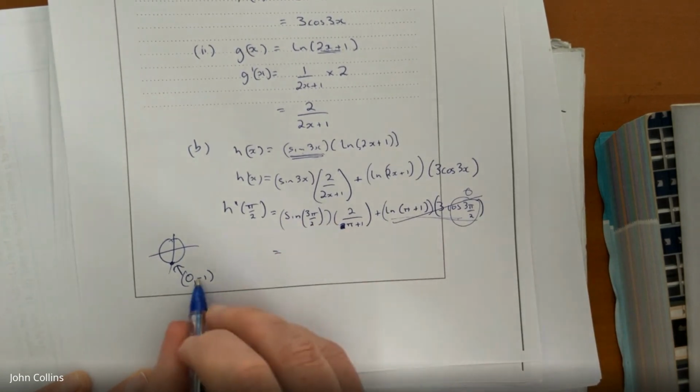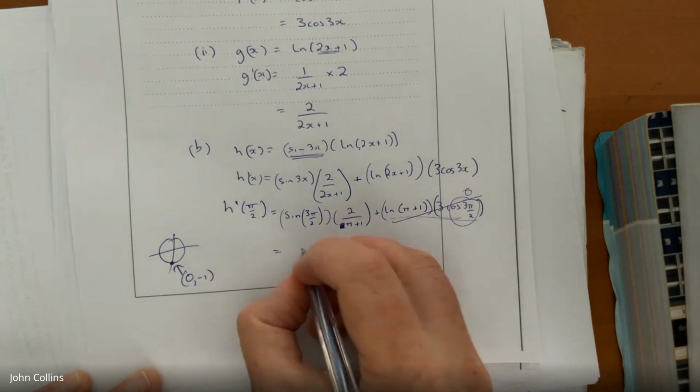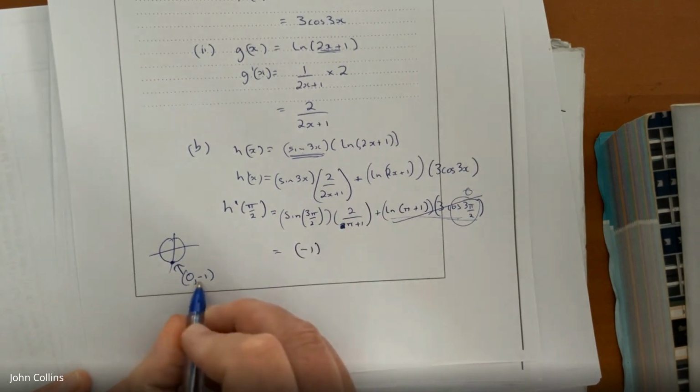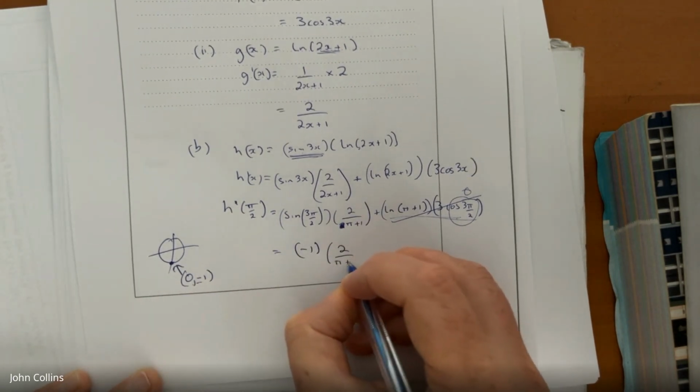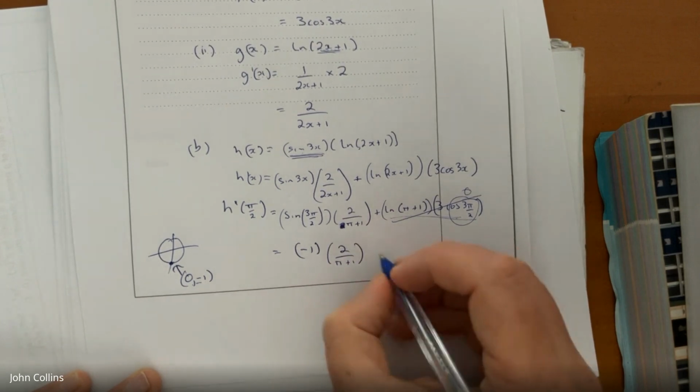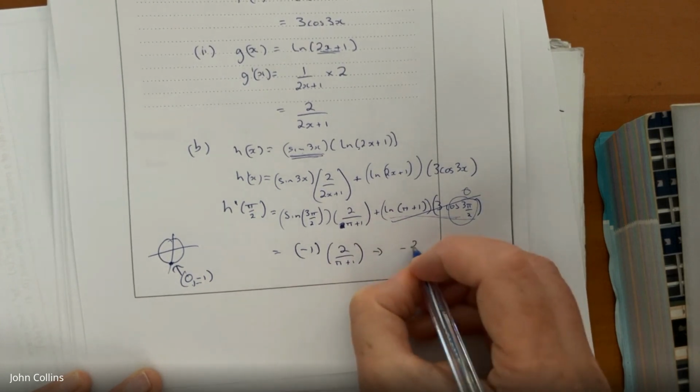What's sine 3 pi over 2? It's minus 1. Sine is the y value. So it's minus 1 times 2 over pi plus 1, which becomes minus 2 over pi plus 1.